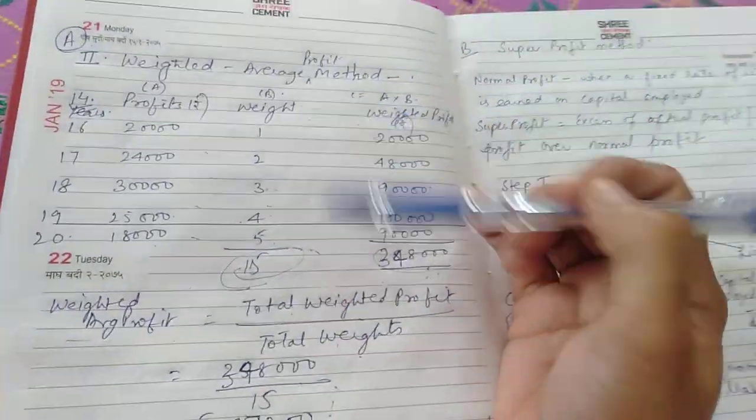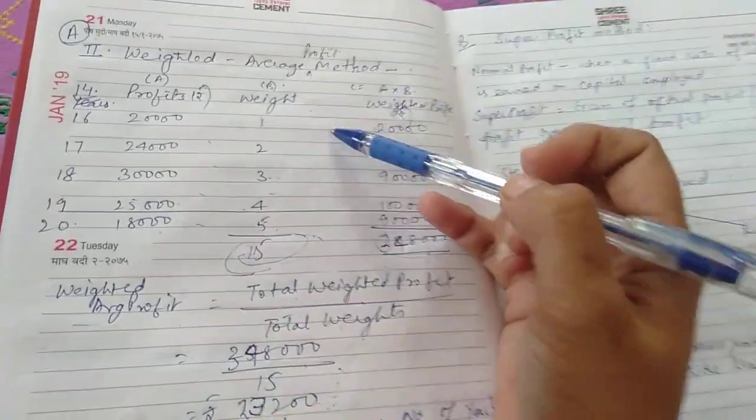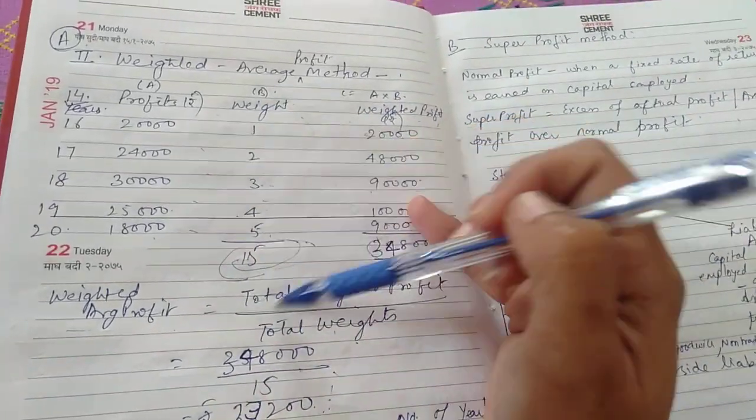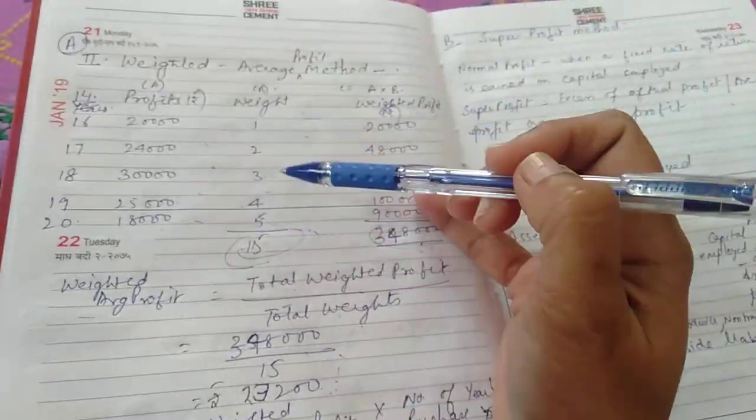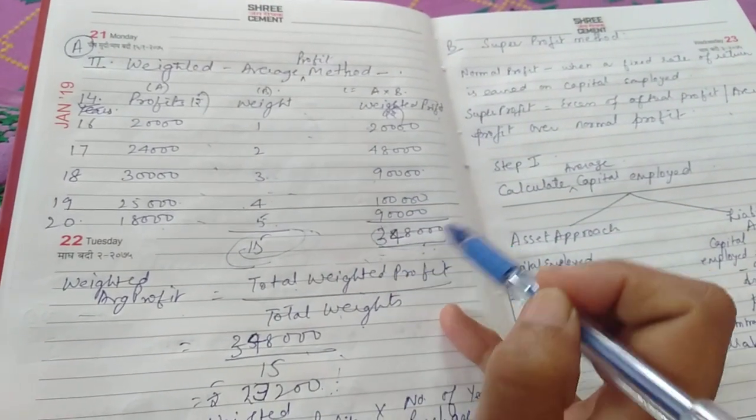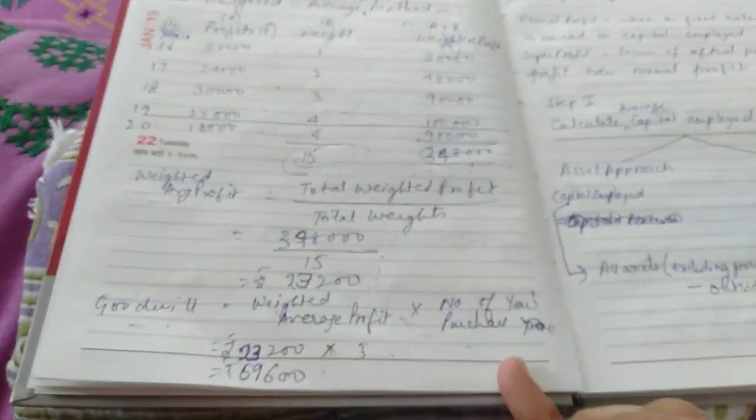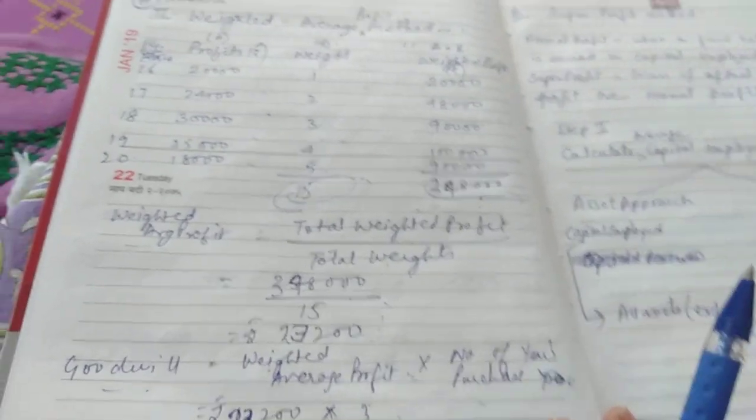So the second method of average profit was the weighted average profit method, in which the only difference was that weights will be assigned. You have to multiply them with profits, you will get the weighted average, and the rest of the formula is the same. You can have a look.